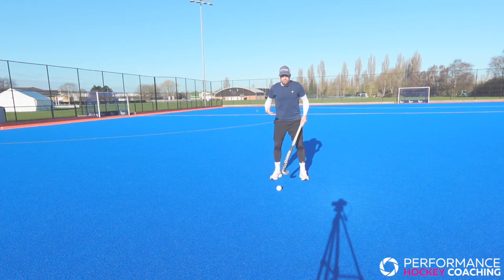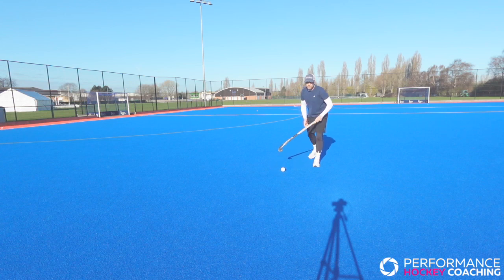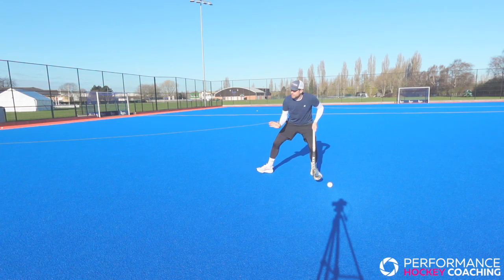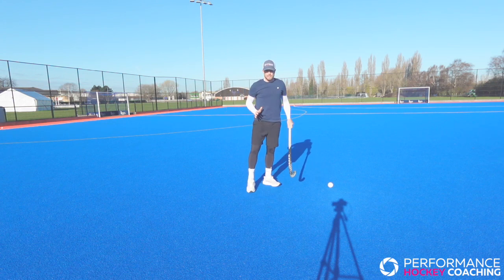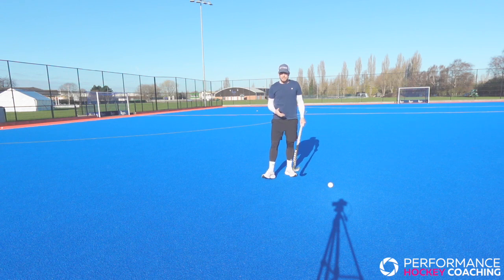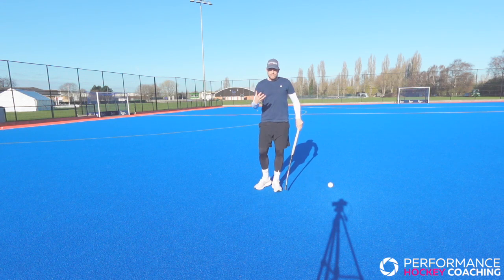Okay? So if we're relatively still when we pick up the ball, which is going to happen, we're going to look to potentially change by putting a dummy in, and once that dummy's been put in, we can look to create the space and go and identify our next passing option, okay, or look to carry out a danger.